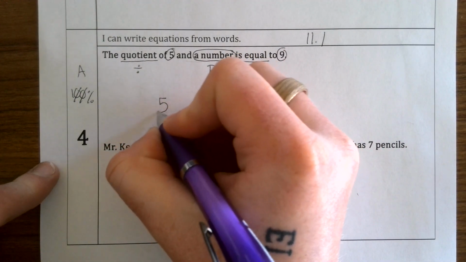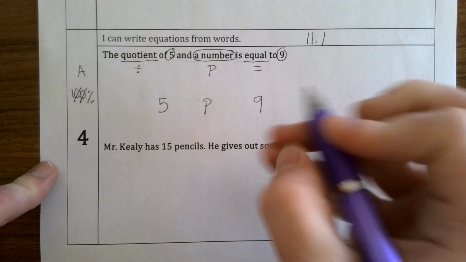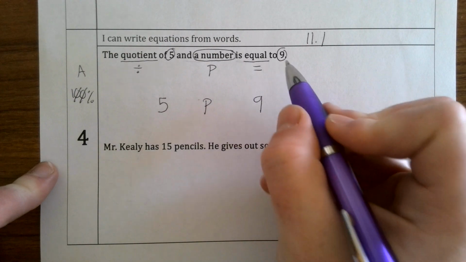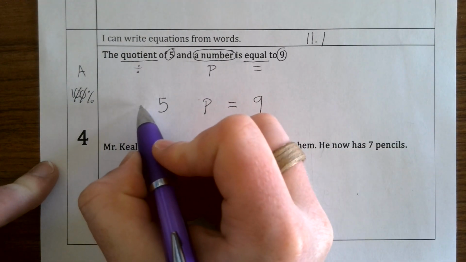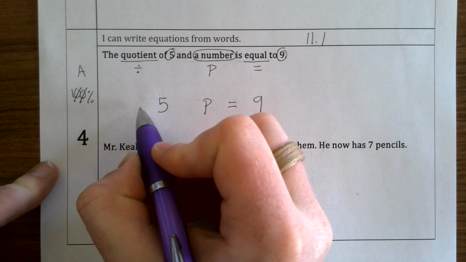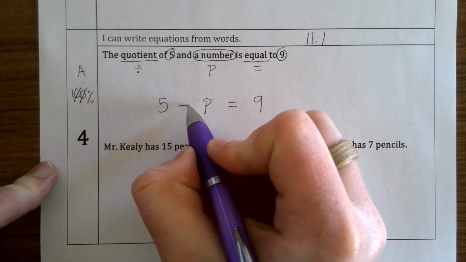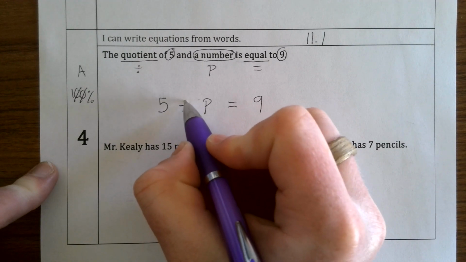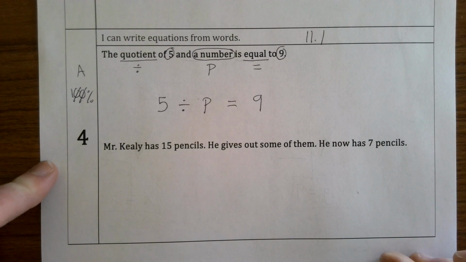So we have 5, p, 9. I know that equals needs to be between p and 9, so I'm going to put that right here. And I can't put division out front. That doesn't make sense. But I know we're dividing, so I'm going to move division to be between 5 and p. So we end up with 5 divided by p equals 9. There's my equation.